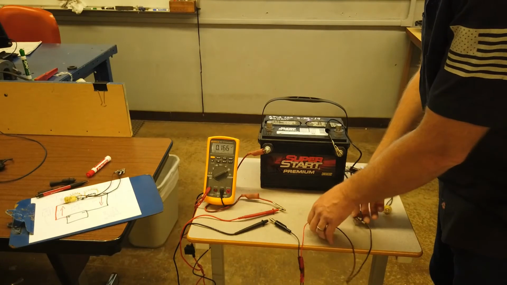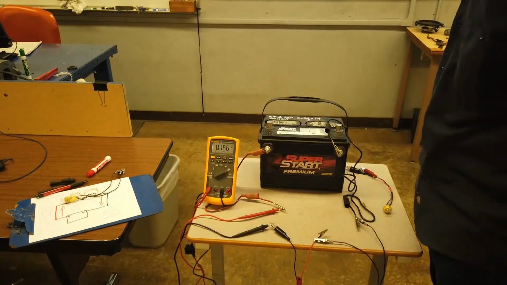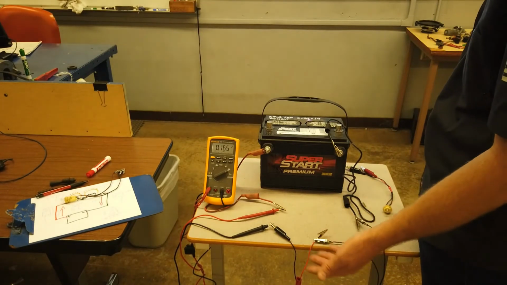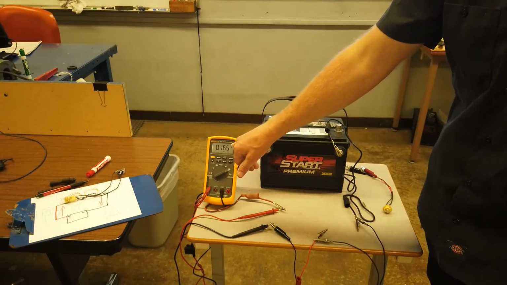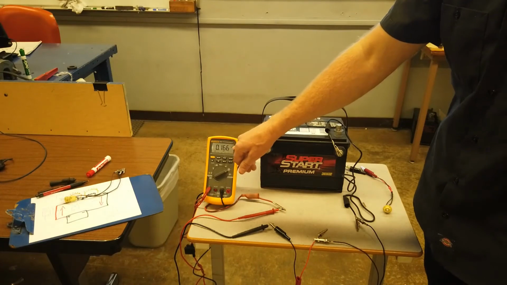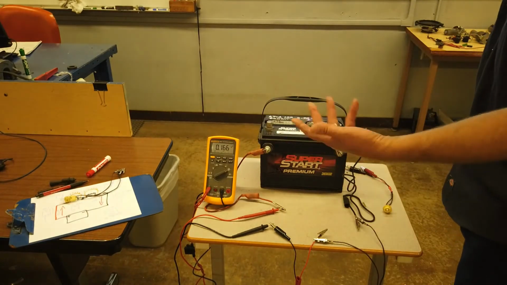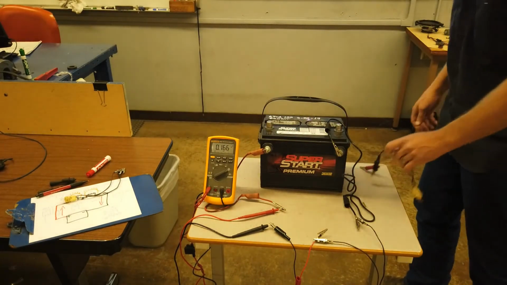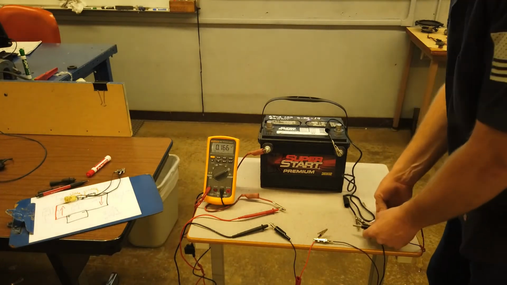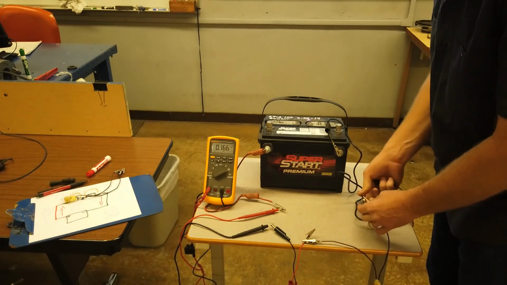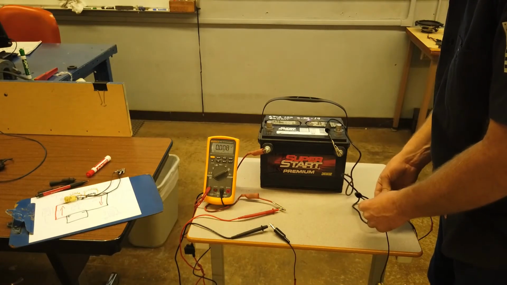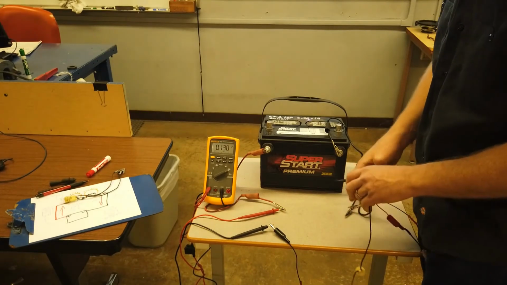So there's the second bulb. We already know what's going on with these bulbs. This one's getting about 6 volts and this one's getting about 6 volts, and now the amperage went down to 0.166. If I add another bulb to this, then the amperage again will go down as resistance increases.